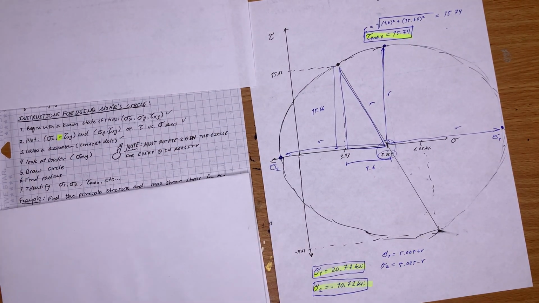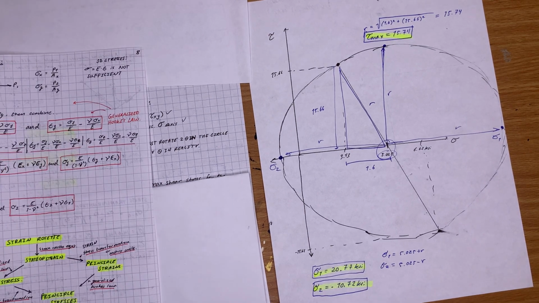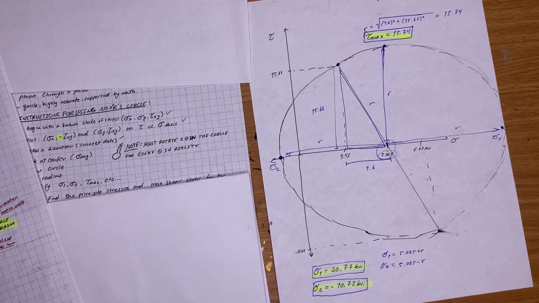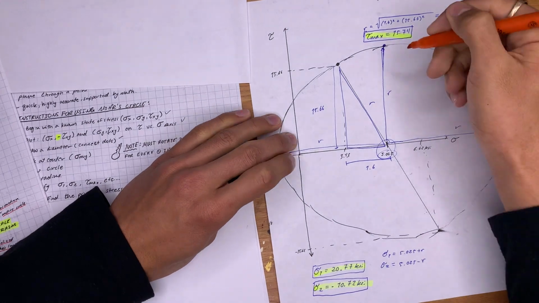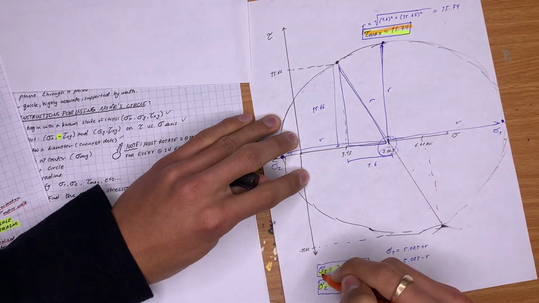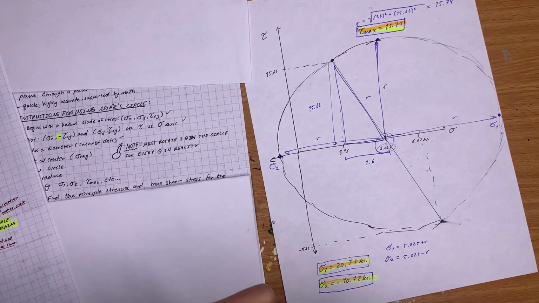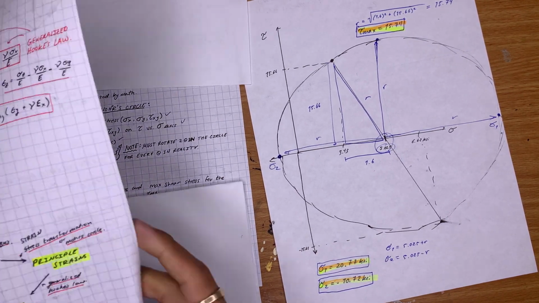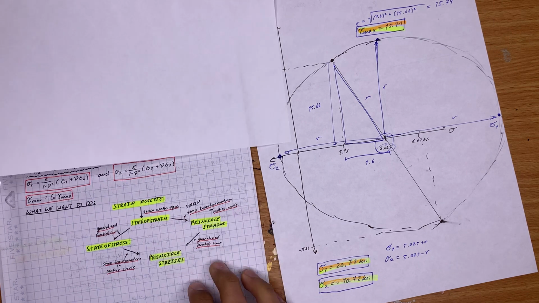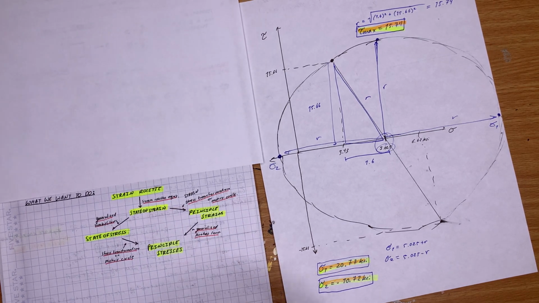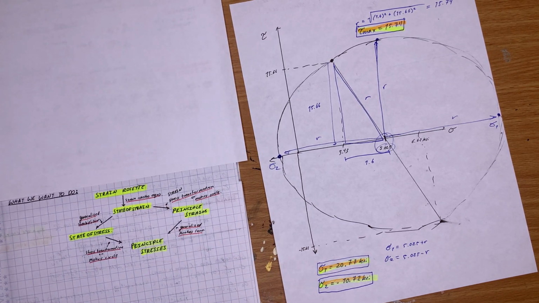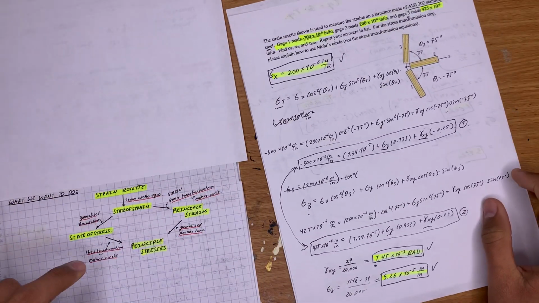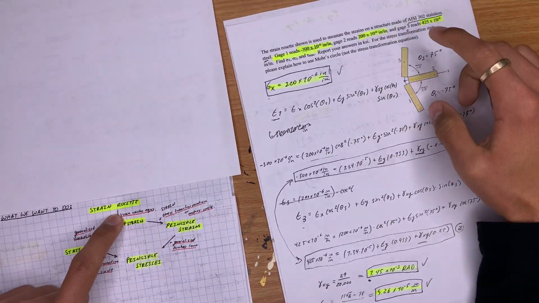So one last time, we'll talk about the approach that we took and just sum it all up. So yes, these are your final answers here in a different color. So let's go ahead and, like I said, go over what we did. So if you recall, we started off with our strain rosette gauge readings, 1, 2, 3.